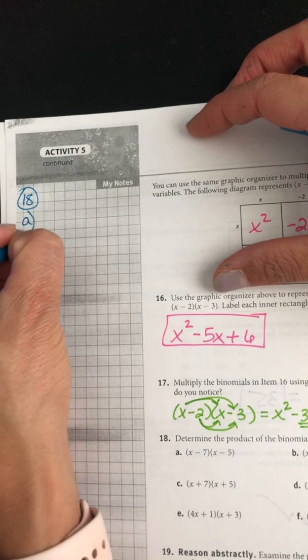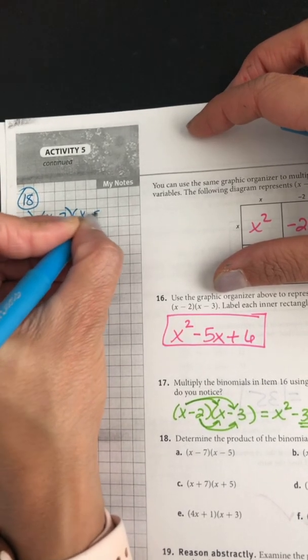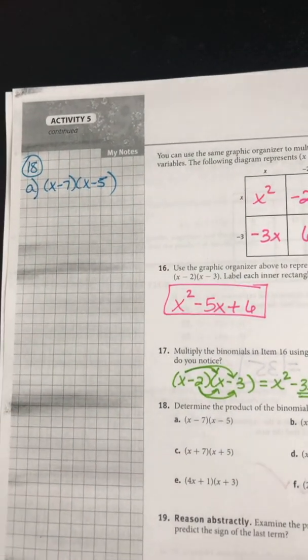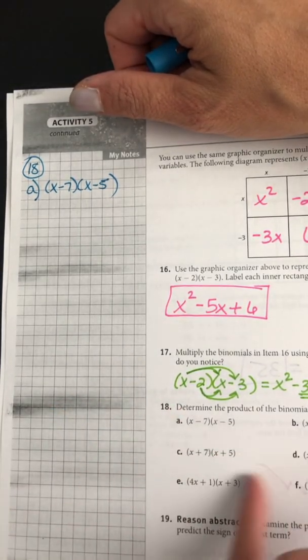Start with letter A. X minus 7 times x minus 5. And you know what, just for learning sakes, we'll do one with distributive property, one with a graphic organizer, so we'll alternate. Or you know what, I'll do the first 3 with a graphic organizer.